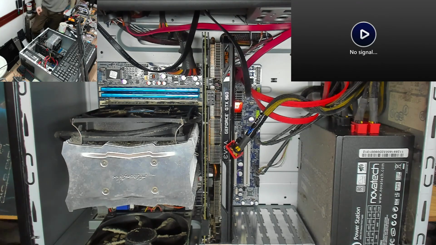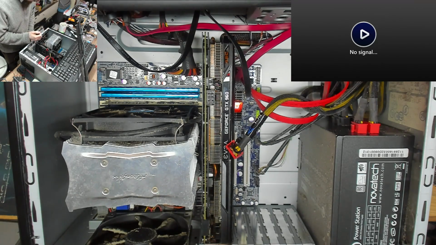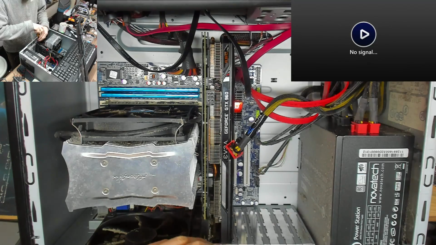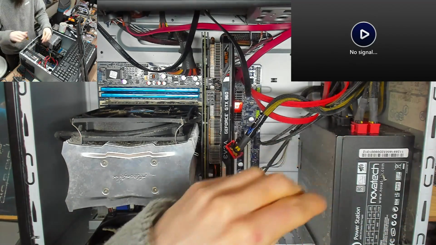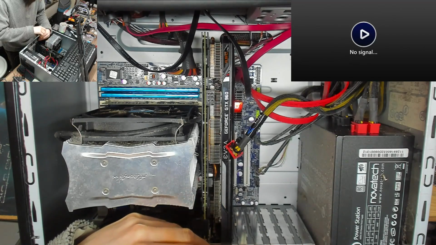We're going to take that out and plug it into the onboard video and see if we can get a post again. I doubt... well, it could be the graphics card. Yeah, I was about to say I don't think it's going to be the graphics card, but it's way too early to be making any assumptions.